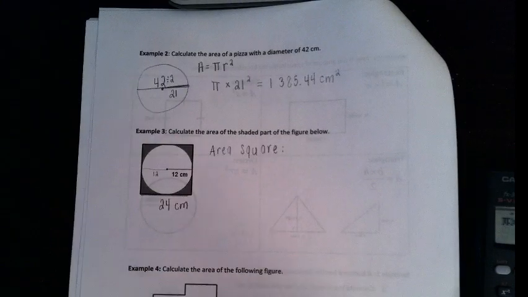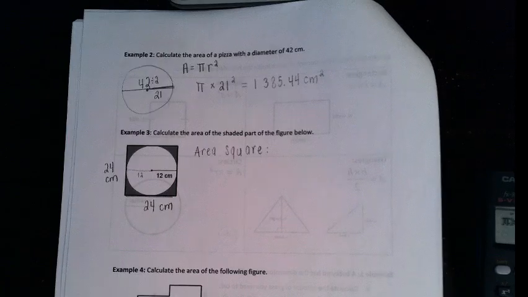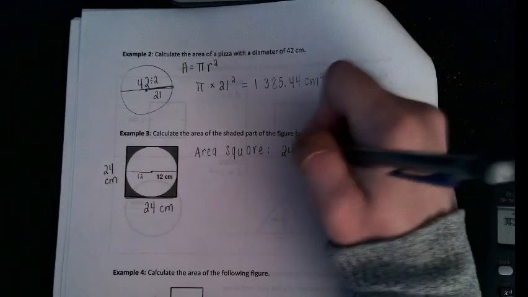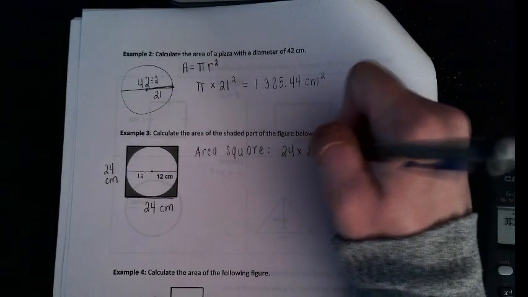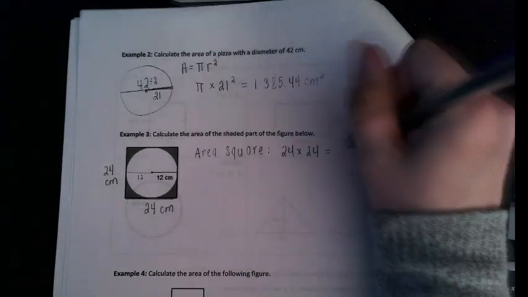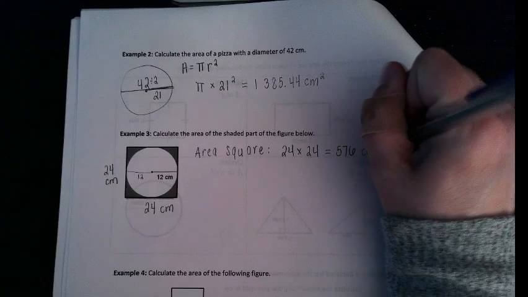And because this is a square, that also means that the height, or the width, is going to be 24. So when we're finding this area, we can just do 24 times 24, or 24 squared, which is 576 centimeters squared.